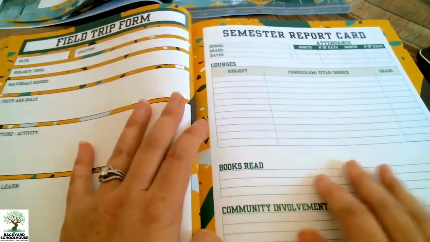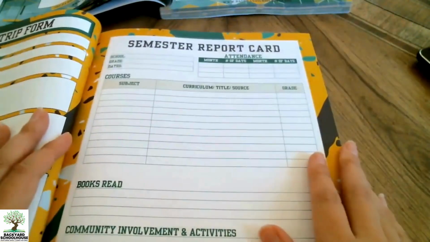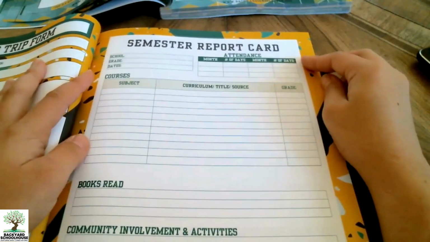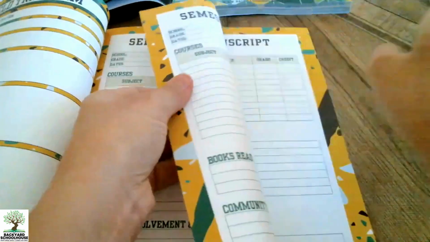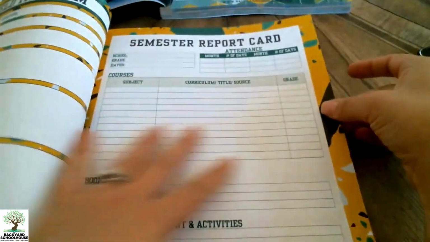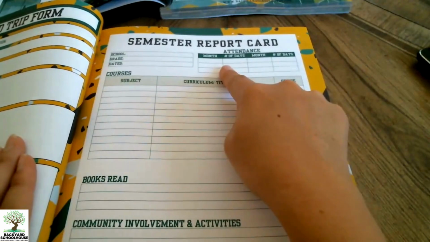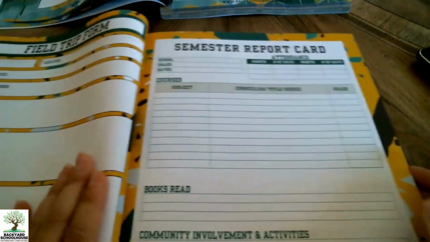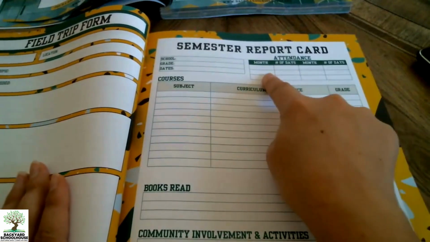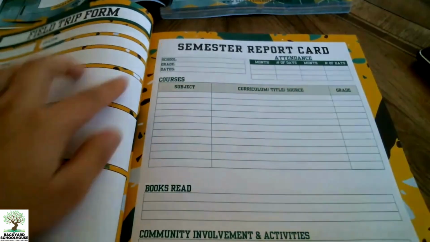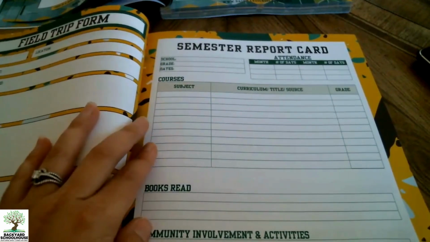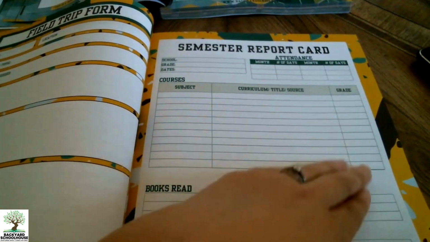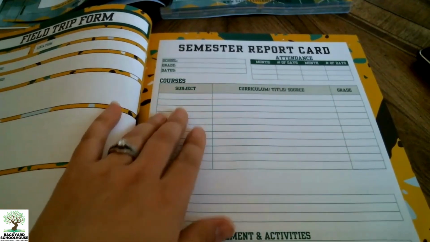Then, as this is the records section, you have a semester report card. There are 2 semesters in a year, so there are 2 semester report cards. This is where you can keep track of your attendance. You can put the month and the number of days, school grade and date. This is just a basic header for your report card. Then this is where you keep track of your grades and your grading.